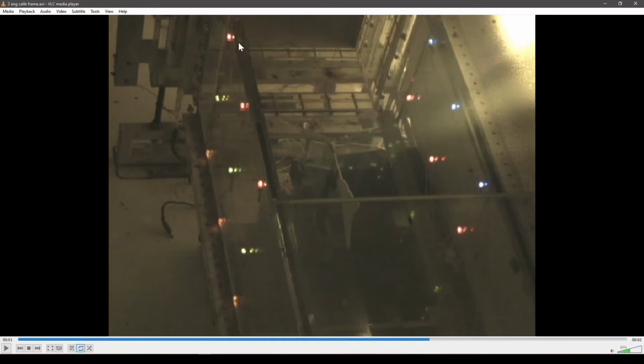So I hope the calibration frame points are clear, and also the axis from which the wind is coming is considered as the x-axis, and the vertical from orange, green and red is considered as the y-axis, and from this red to this blue is considered as the z-axis.